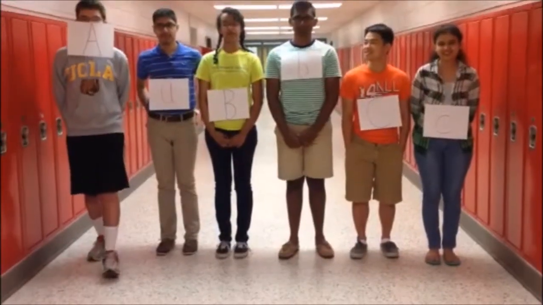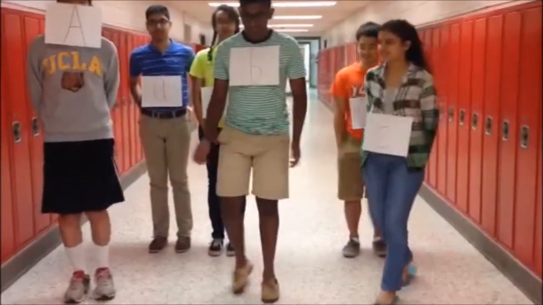Let's take a look at the example that's illustrated with the students. The letters in blue are representative of the dominant allele, while the letters in red are representative of the recessive allele. The dominant allele represents melanin added, while the recessive allele represents no melanin added.